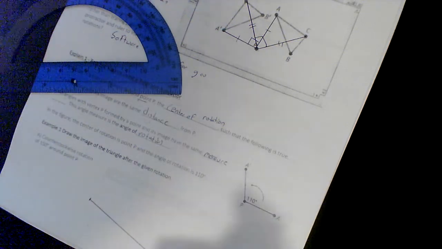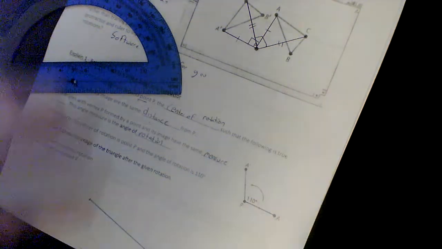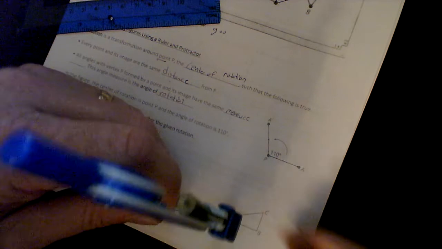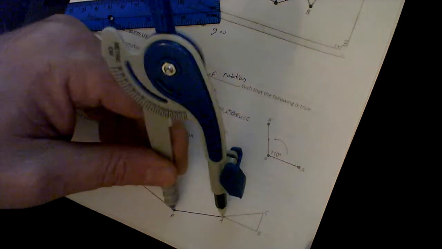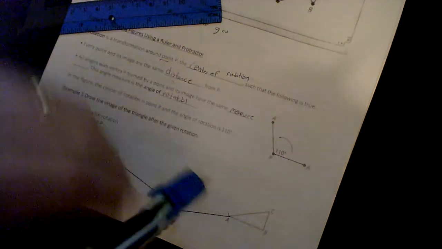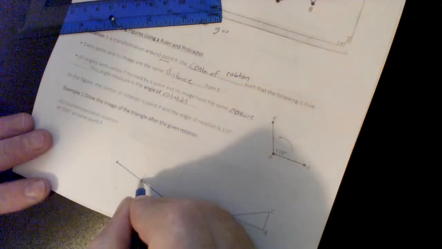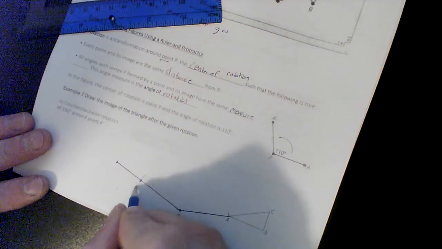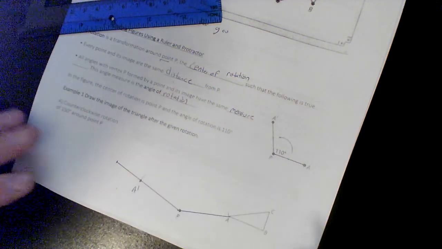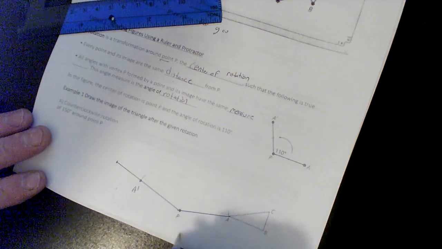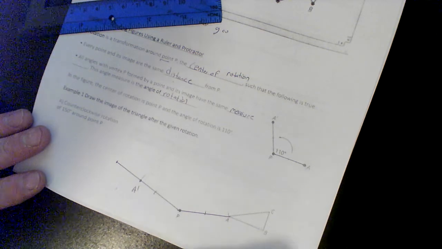And then what I'm going to do is measure that distance. And this time, you know what? It's pretty quick. I am going to use a compass to measure this distance. The distance from A to P is that much right there. I'll put that mark over here, and there it is. There's my mark. And this mark is going to be A prime. So what did I do? Well, I did my angle of rotation, and I made sure they had the same distance. This and this are the same.